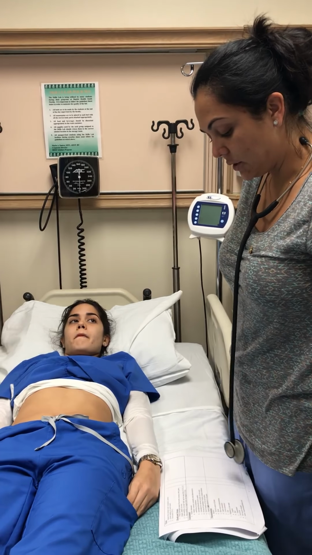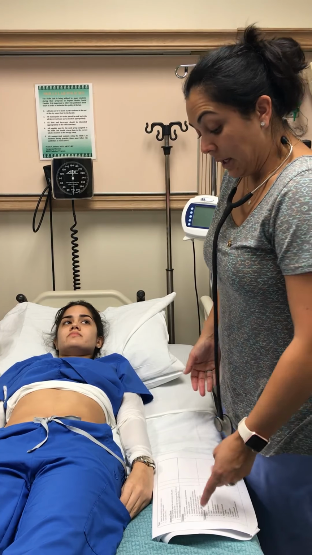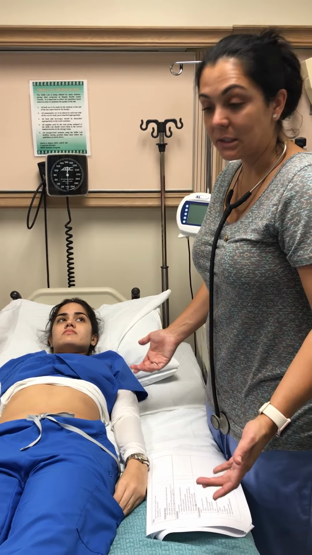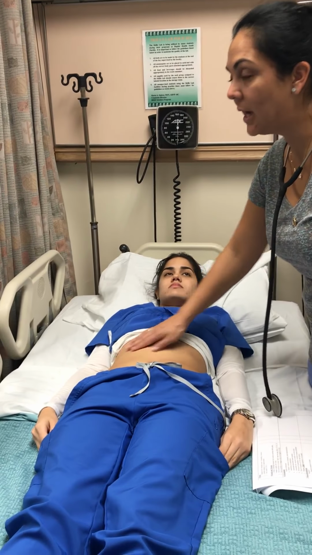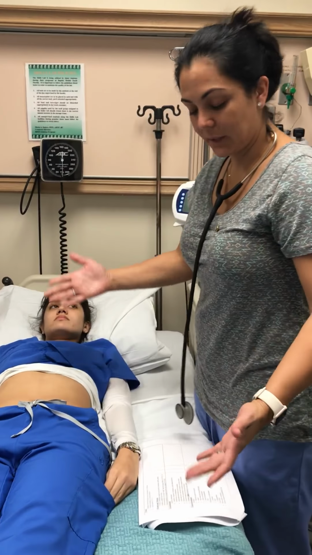Okay, and then after percussion, it says palpate. It says locate the liver and the spleen. Know the locations. You just need to verbalize that your liver's located on your right side and your spleen's located on your left side, right? That's it. All right.